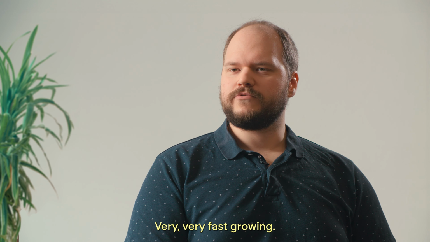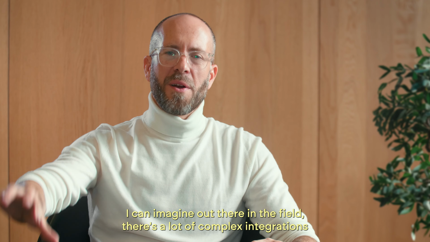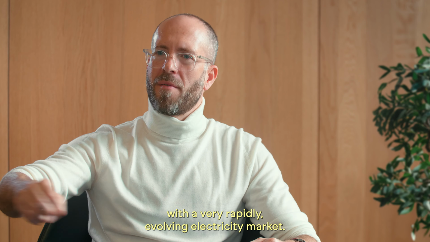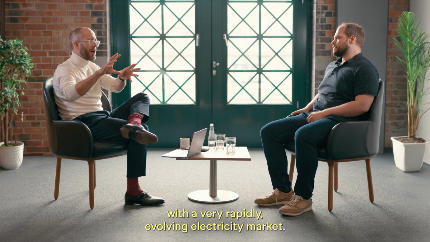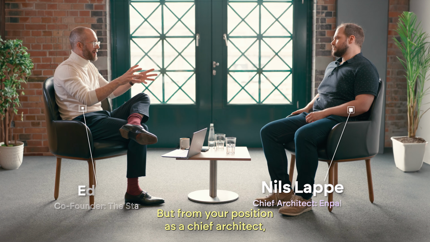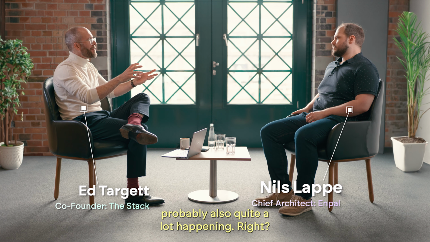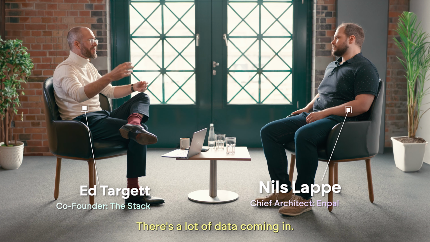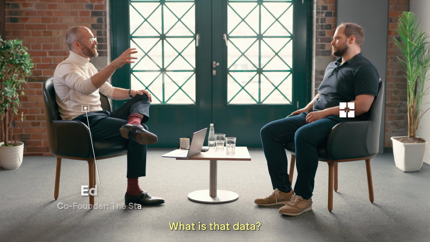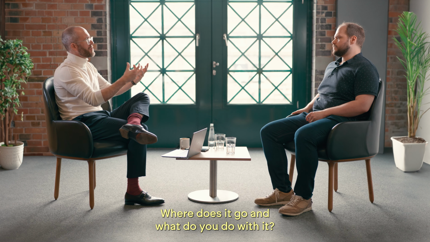Very, very fast growing. I can imagine out there in the field, there's a lot of complex integrations with a very rapidly evolving electricity market. But from your position as a chief architect, probably also quite a lot happening, right? There's more and more devices out there. There's a lot of data coming in. What is that data? Where does it go and what do you do with it?